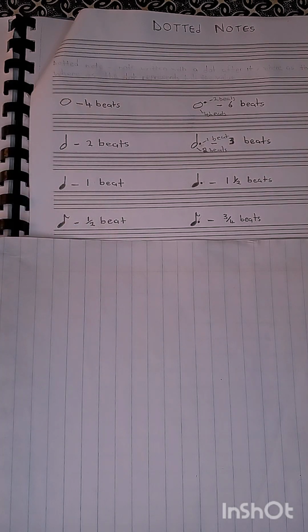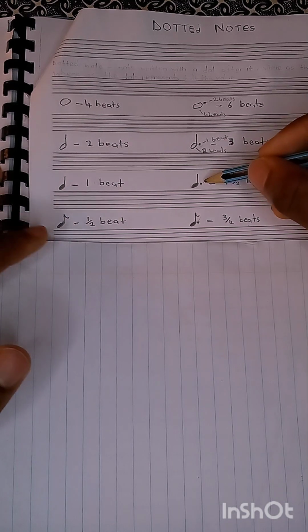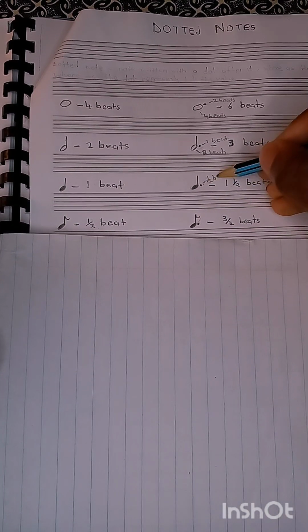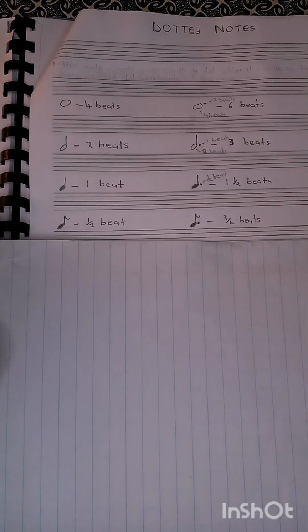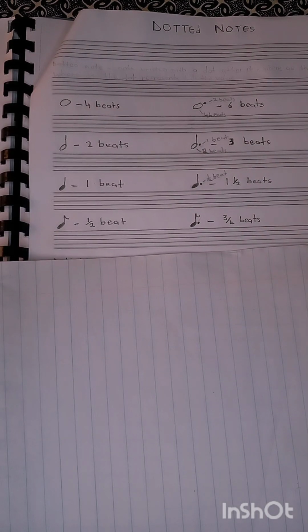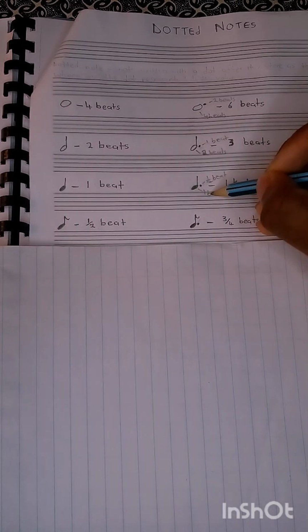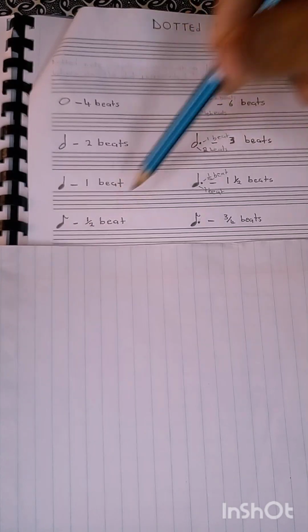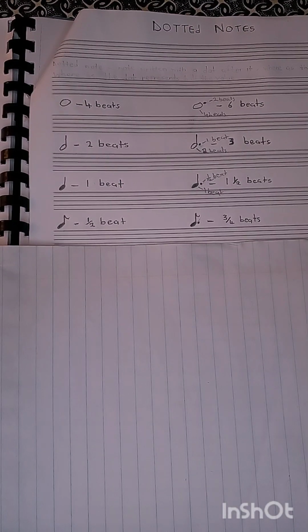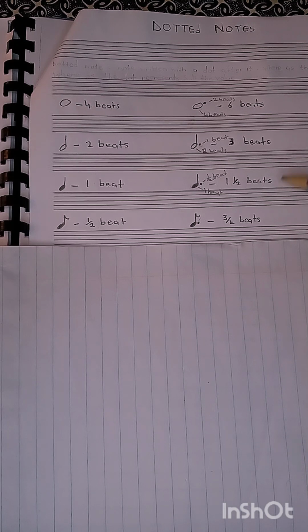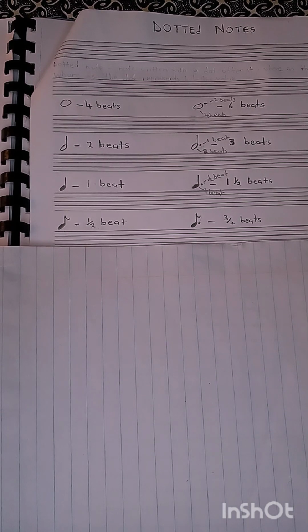So this dot here, since this dot represents the previous value, is going to be half a beat, right? And then we know that the original crotchet here is 1 beat. Therefore, we add the beats: 1 beat plus half a beat is equal to 1.5 beats. So the value of a dotted crotchet is 1.5 beats. And that is how we get to understand that.